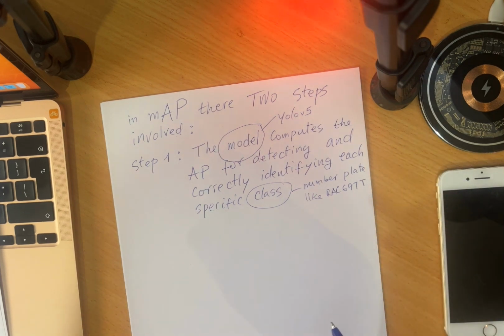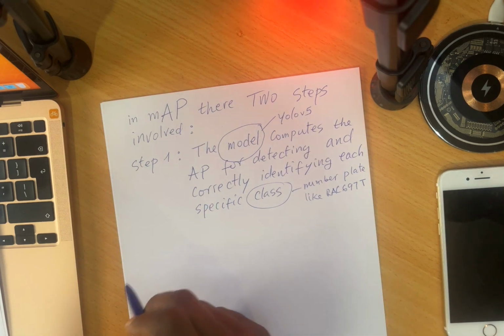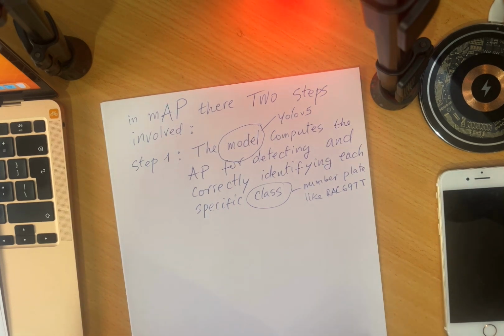That's step number one. The model is going to compute the average precision for detecting and correctly identifying each specific class.